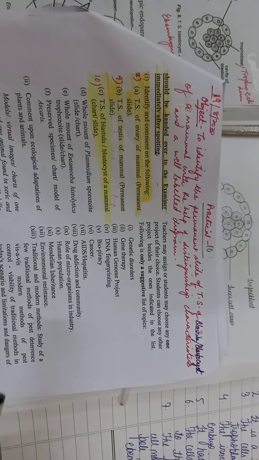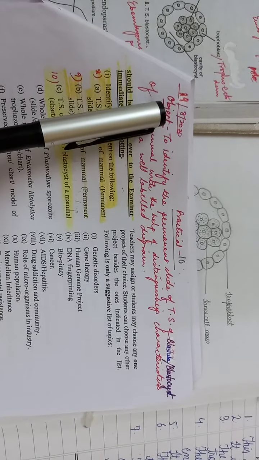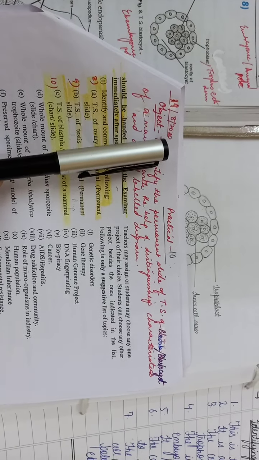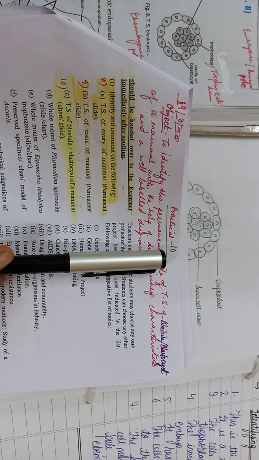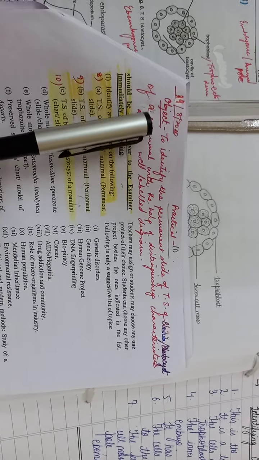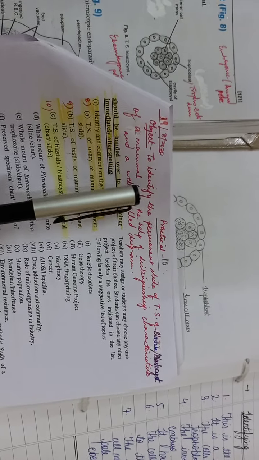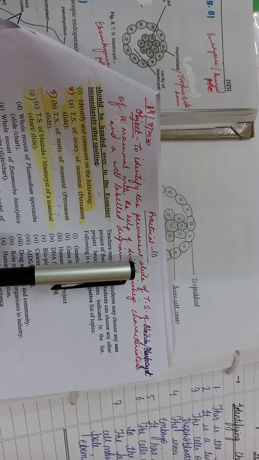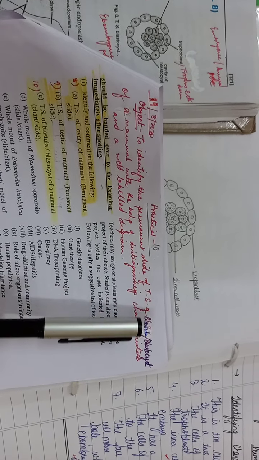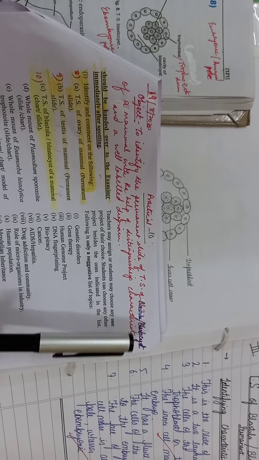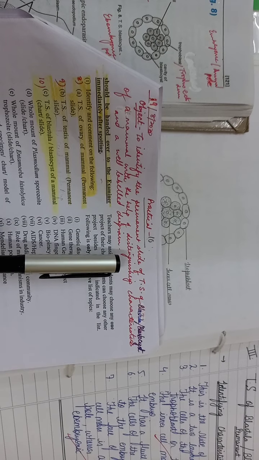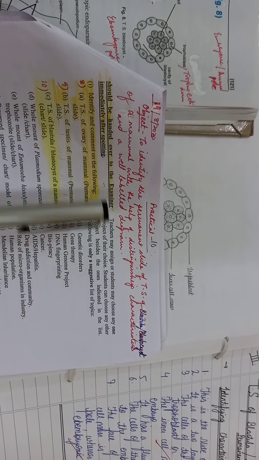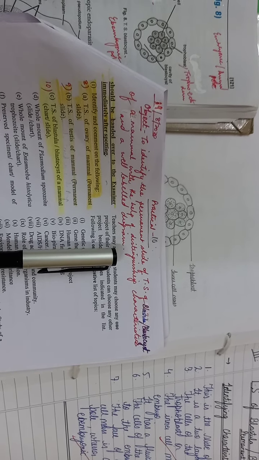So on a new sheet, you will write down today's date, 19th of August 2020, and the practical number in pencil, because this will change later. Then the object: to identify the permanent slide of TS of blastula or blastocyst of a mammal with the help of distinguishing characteristics and a well labeled diagram.